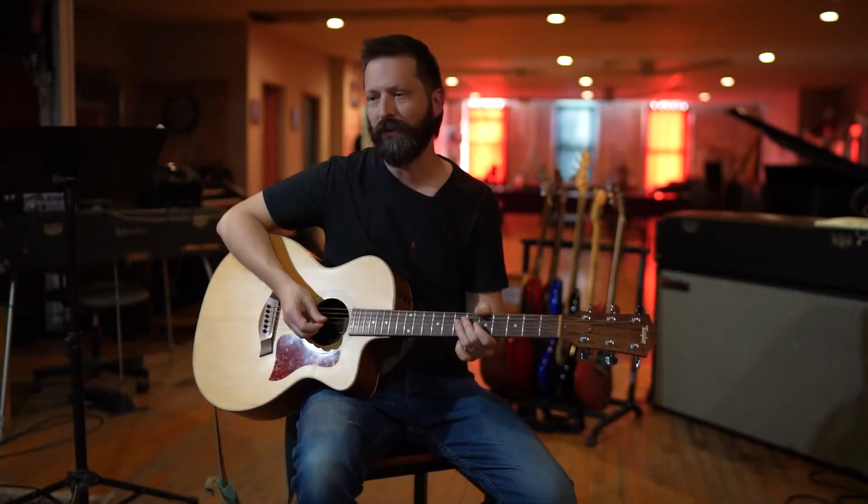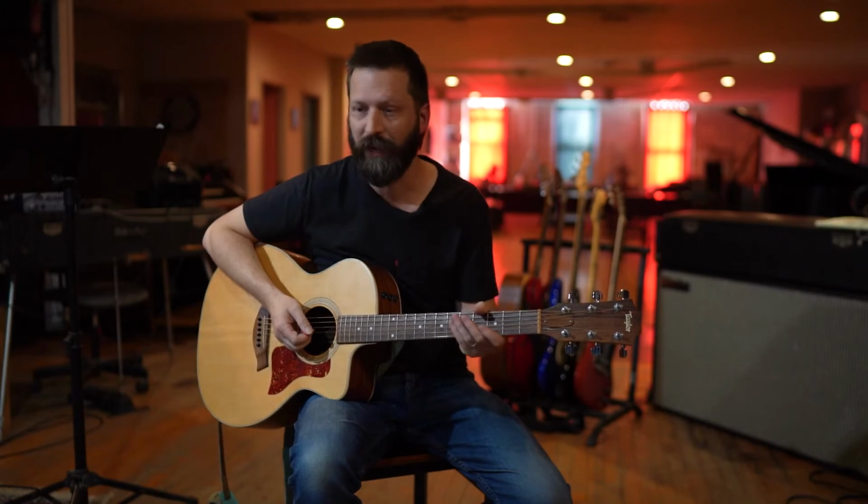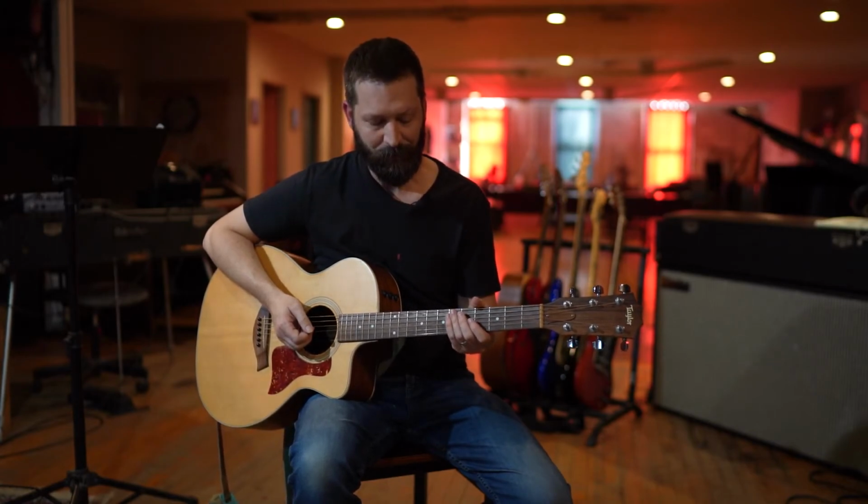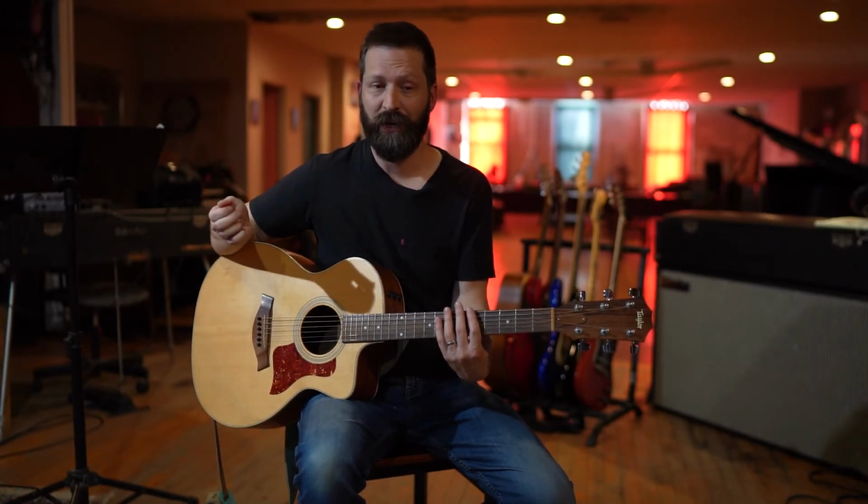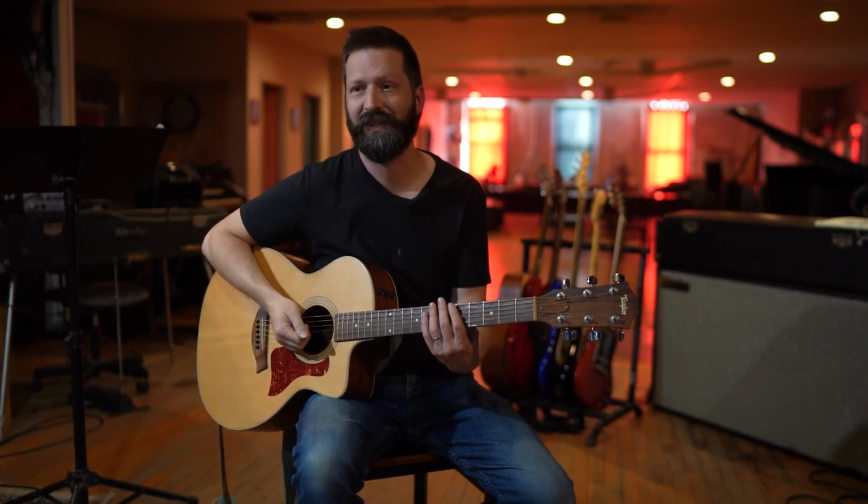So that whole line was just using 4 notes of the pentatonic scale there. So that is my tip for improvisation and some extended techniques to get you going with that.